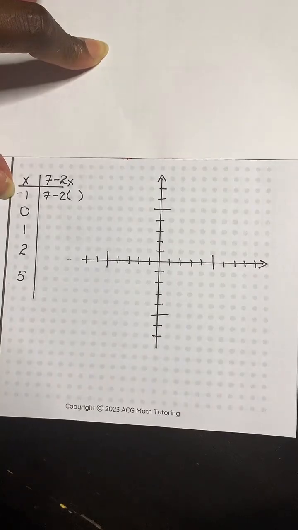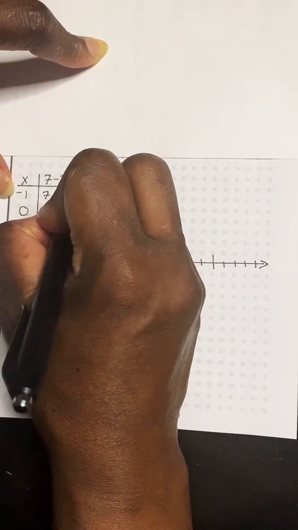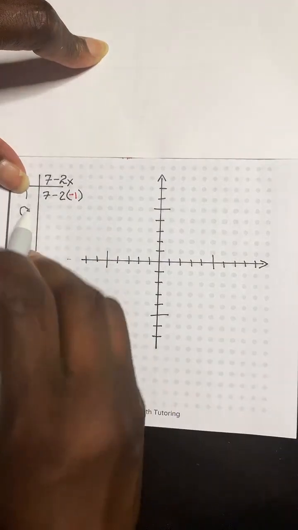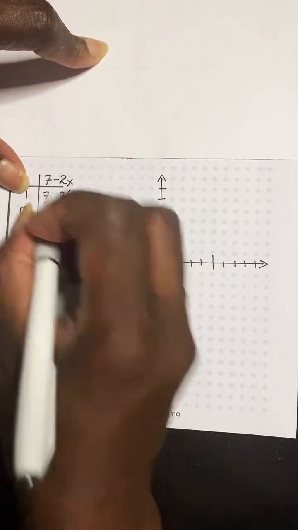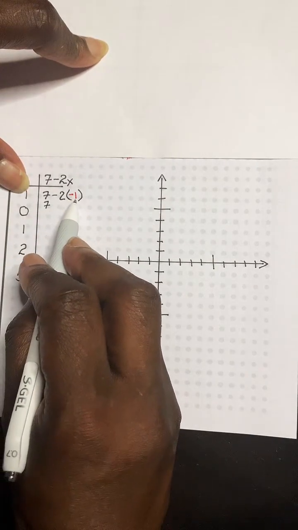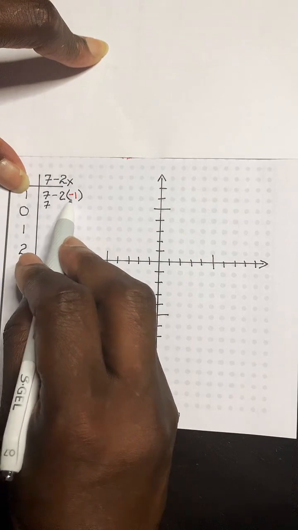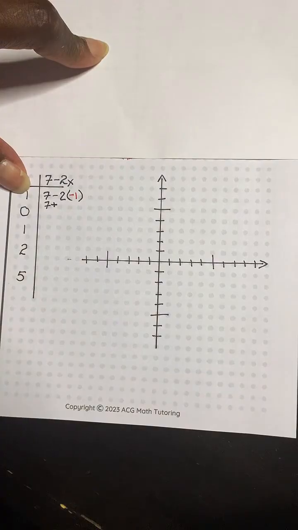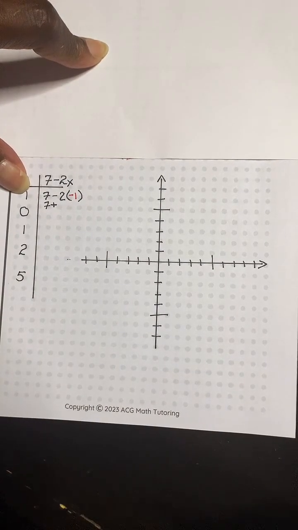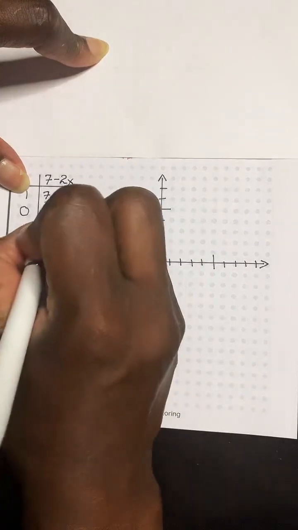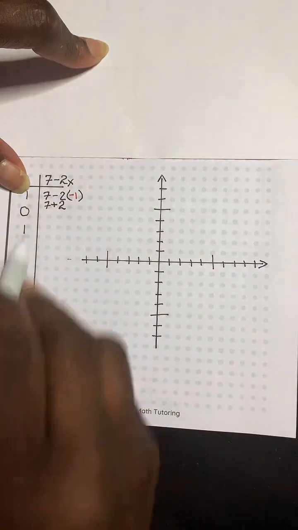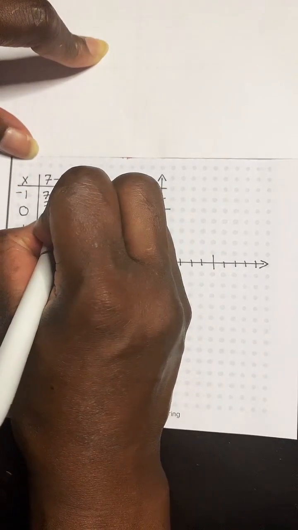So, if we plug in my negative 1, this is what's happening. I have 7, then I have a negative 2 times a negative 1. A negative times a negative is a positive. We have that so engraved in our head, it's not even funny. But the problem is we forget to apply it. Okay? So when you have a negative times a negative, it gives me a positive, and 2 times 1, that'll give me 2. So 7 plus 2, that'll give me 9.